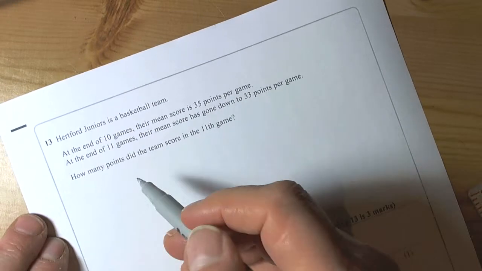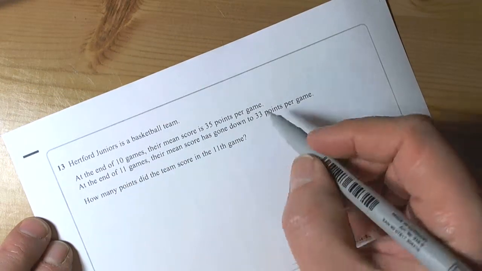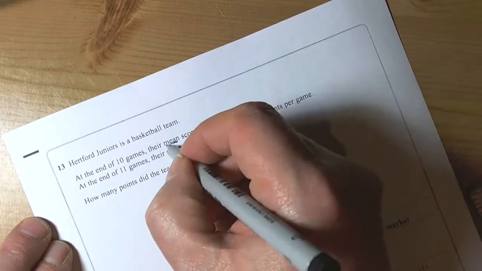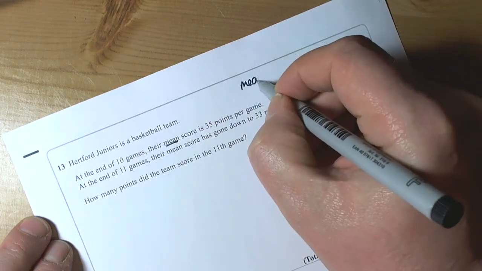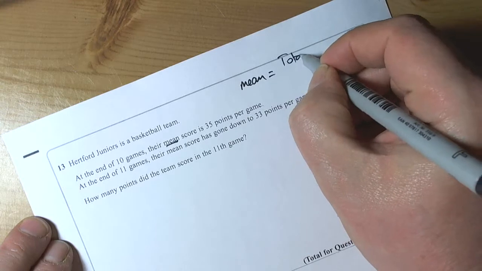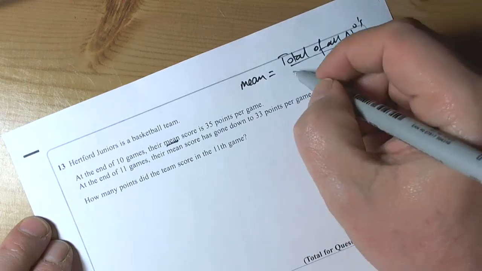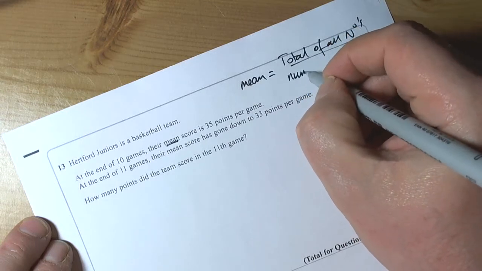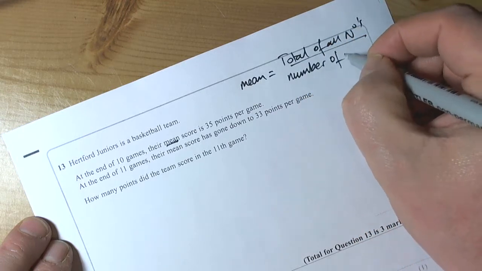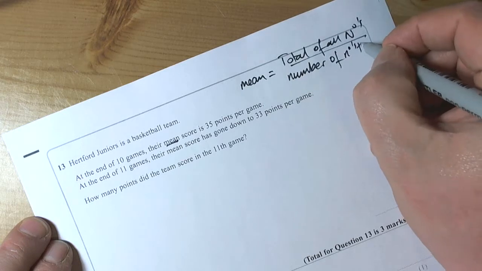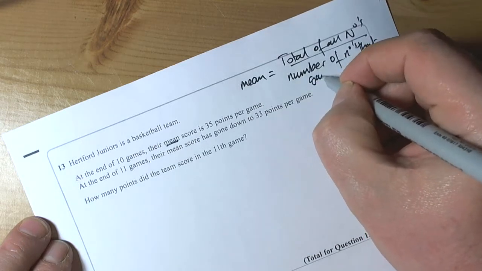So this question has mentioned the idea of the mean. So we need to remember the simple definition of the mean, and that is the total of all numbers divided by the number of numbers that gave the total.